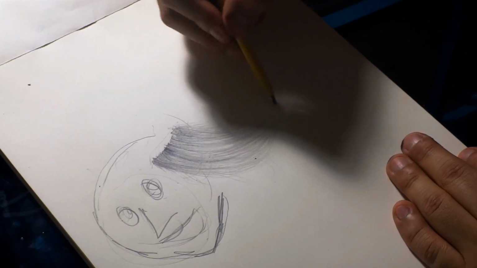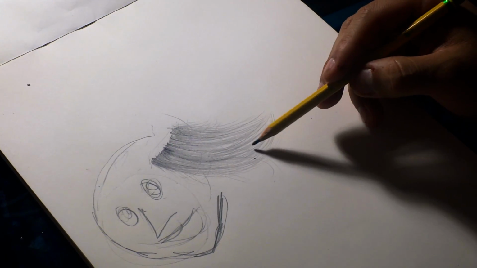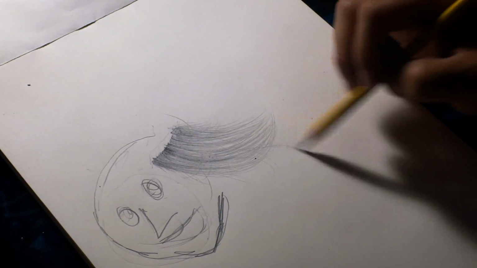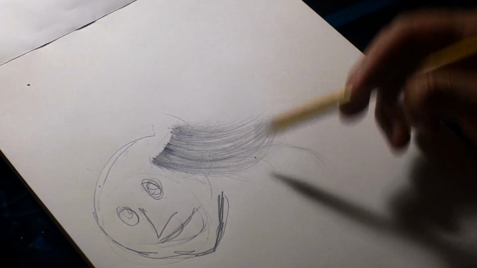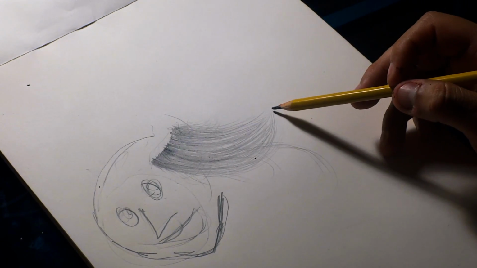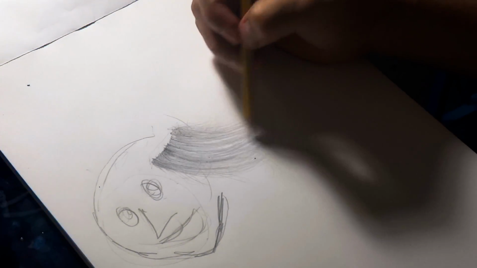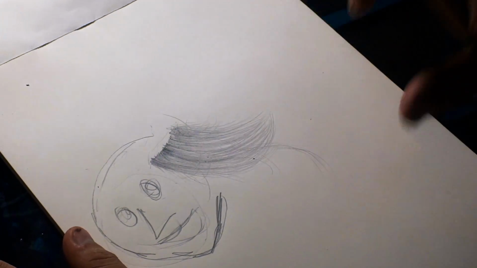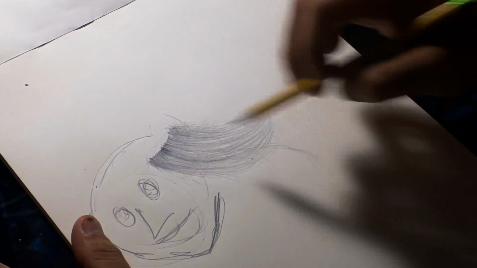Now let's say she has longer flowing hair, so we're gonna curve downwards. You can do this no matter what. Even though I did stop here, you can continue off from these lines, the darker lines, because you gotta think about this. In any way hair flows, you just gotta make sure that everything flows in that direction.